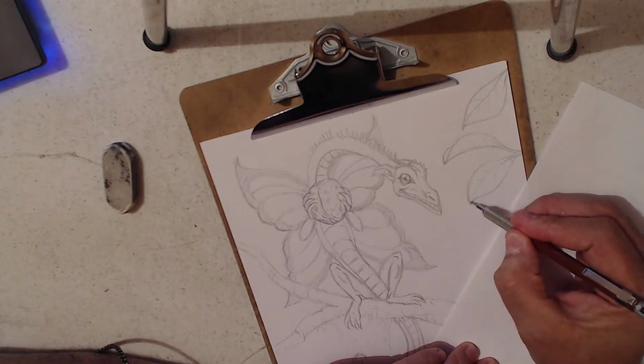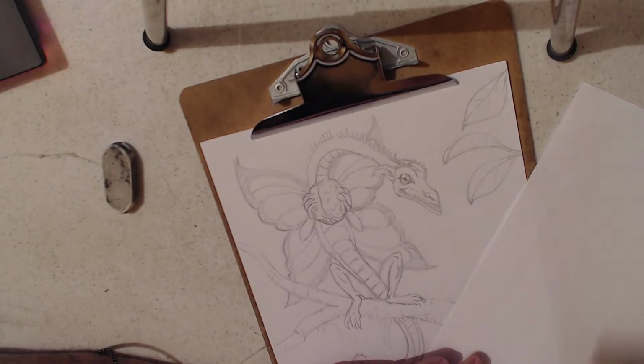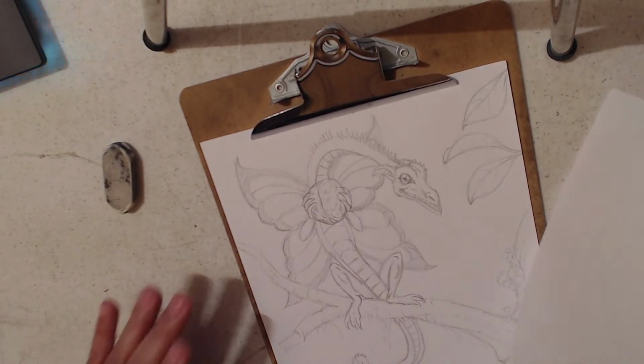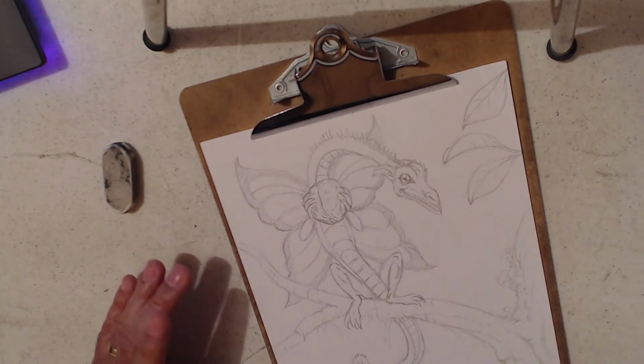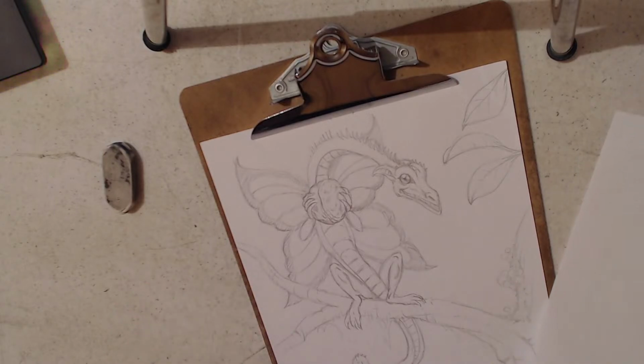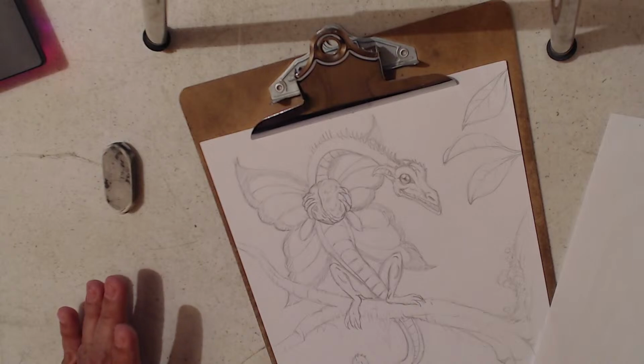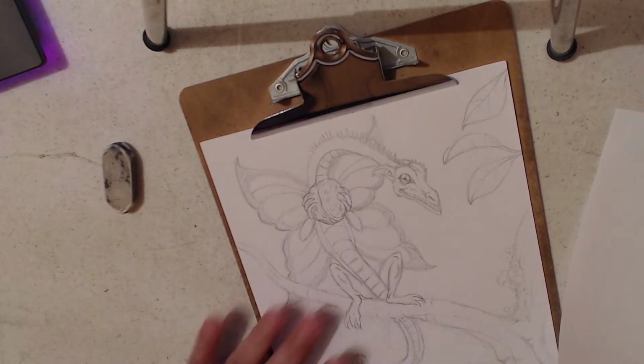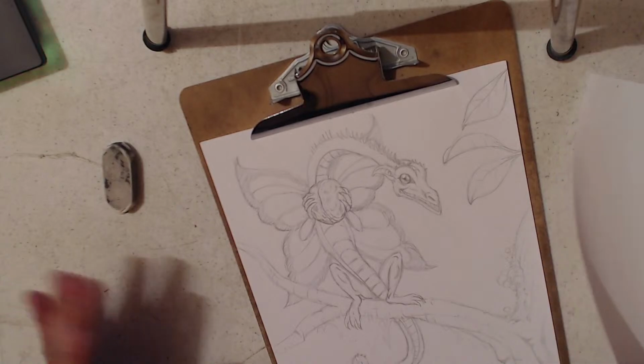You should just think about that when you add things to your drawings or paintings or whatever you're doing. It's good to put important things around it that support your main subject. Don't add, like, back here I probably could add things, but it wouldn't make this drawing any better. It would just convolute it with unnecessary junk back there.